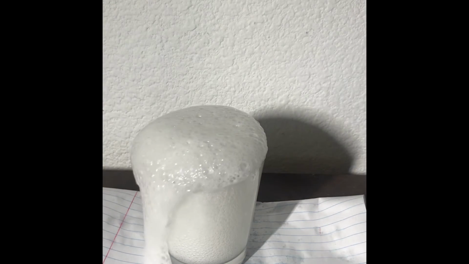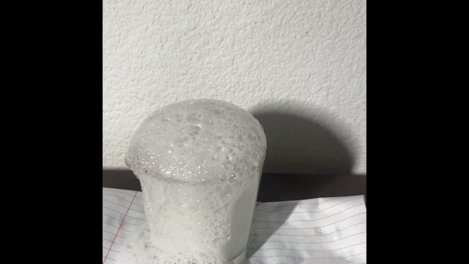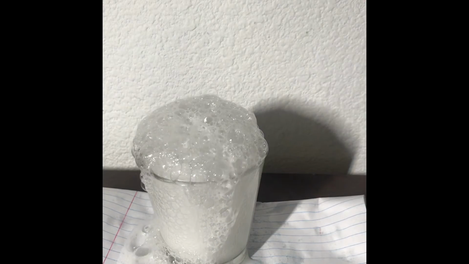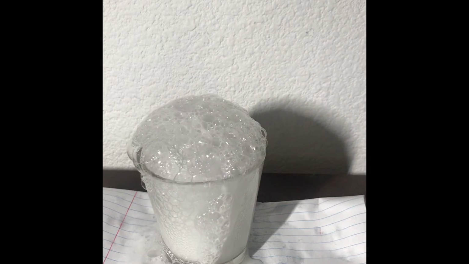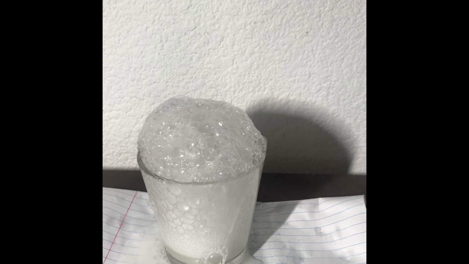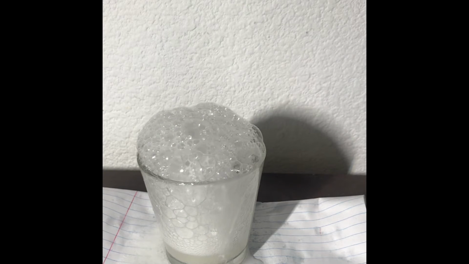As you can see, there's not that big of a difference since there's still a lot of bubbles and the water level rises just like with the white vinegar. So from this, we can conclude that there's not much difference between the white vinegar and the rice vinegar, even though there's a 0.5% acidity difference.